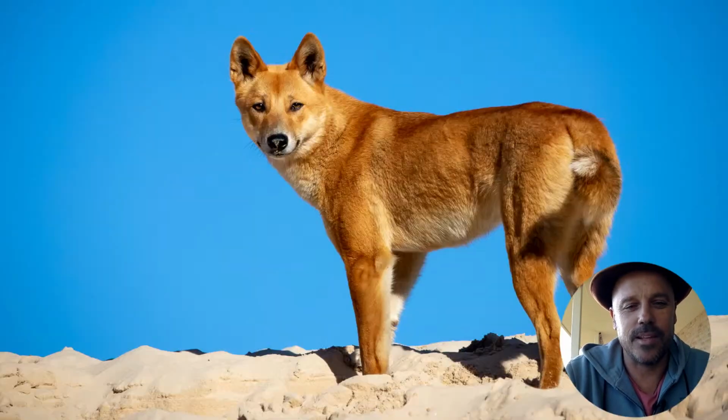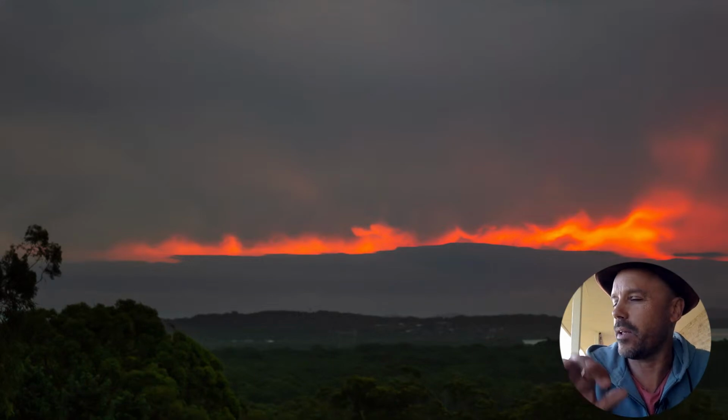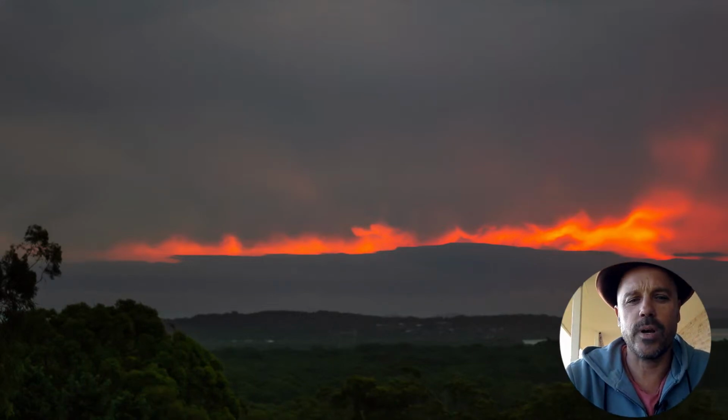So, okay, in the Inspire section, I'm going to inspire you with an image of a dingo that I photographed 2 days ago when I was camping, and this image of a sunset. We get these amazing sunsets here from my balcony, looking over the water.